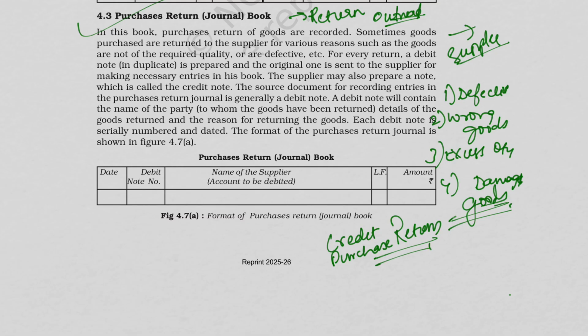So format is similar to the purchase book. The total of purchase return book is credited to purchase return account. So in this, the individual supplier's accounts are debited because liability towards supplier decreases. Next, we have the debit note as well as credit note.